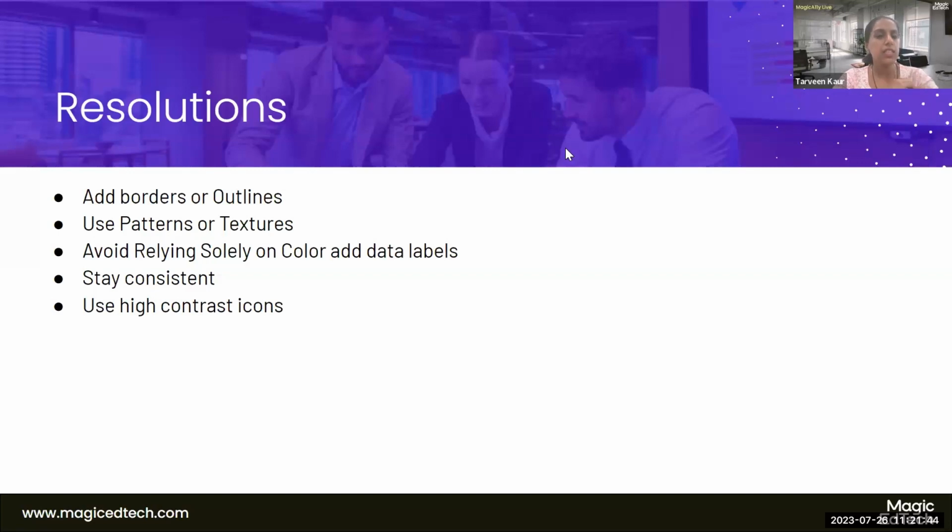Stay consistent across your content. Ensure that whatever design or color you are using to depict one piece of information, the same is used across your program. Always use high contrast icons, because even if the user is viewing your content in high resolution or low resolution, the image pixel information remains intact, and it is easy for any type of visual disability to perceive the required information.